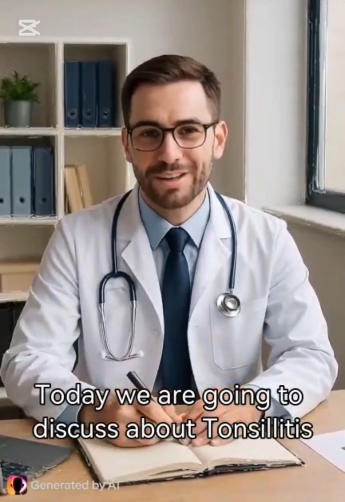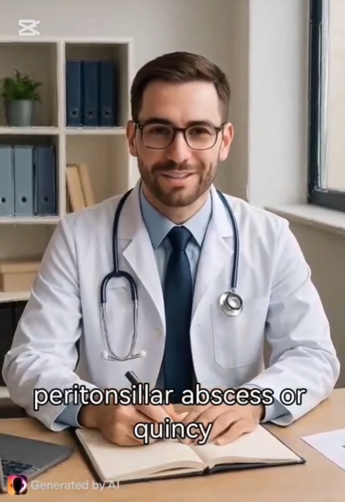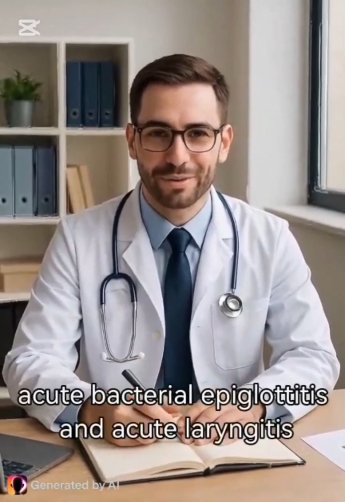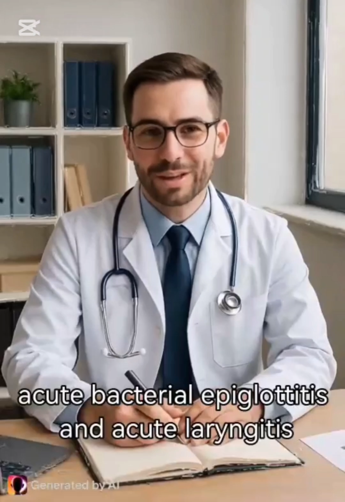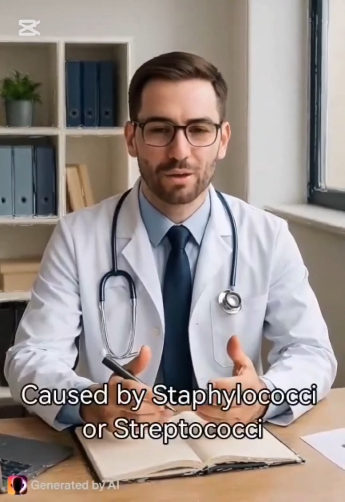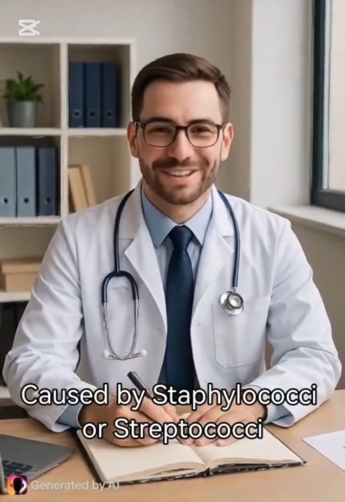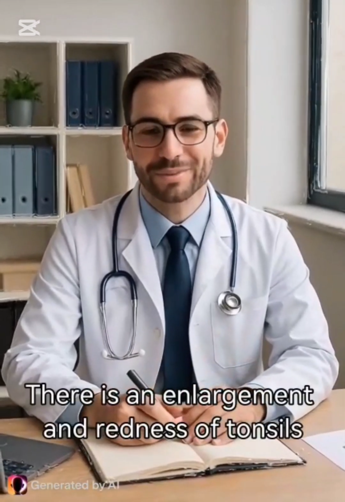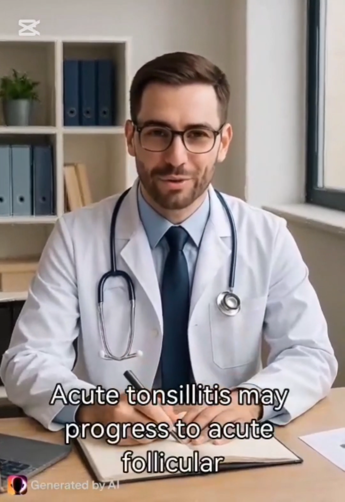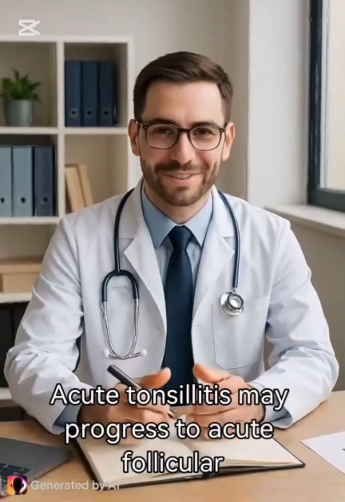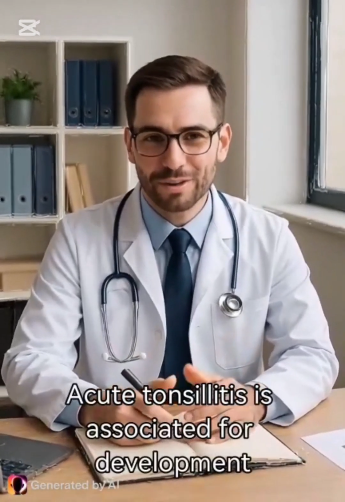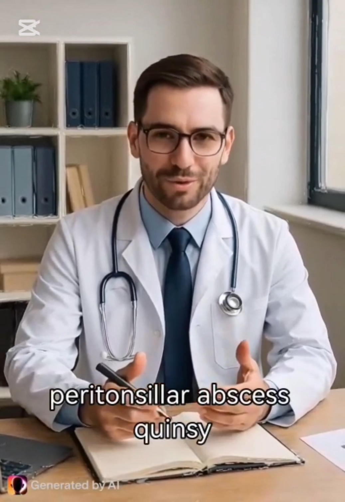Today we are going to discuss tonsillitis, paratonsillar abscess or quinsy, retropharyngeal abscess, acute bacterial epiglottitis, and acute laryngitis. Tonsillitis, caused by staphylococci or streptococci, may be acute or chronic. There is an enlargement and redness of tonsils. Acute tonsillitis may progress to acute follicular tonsillitis. Acute tonsillitis is associated with the development of paratonsillar abscess, quinsy.